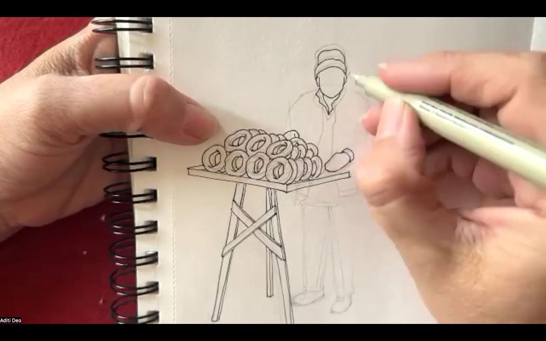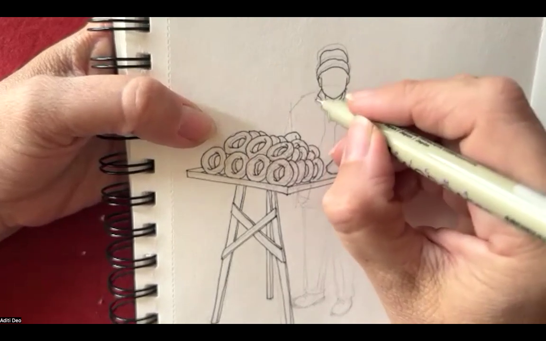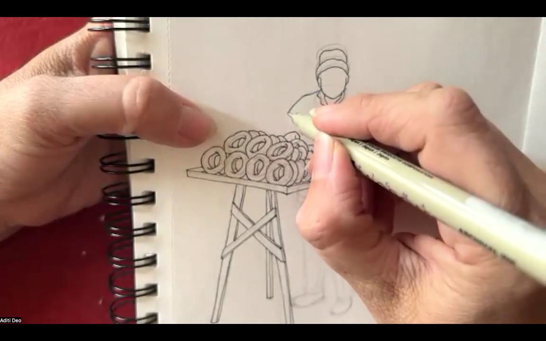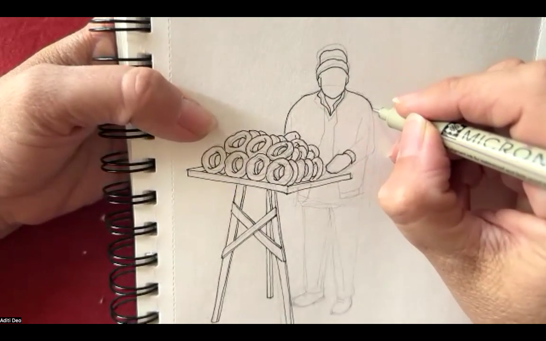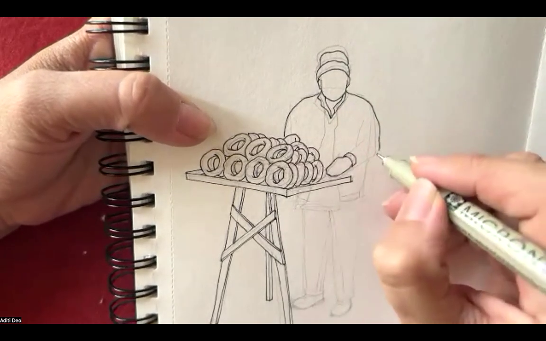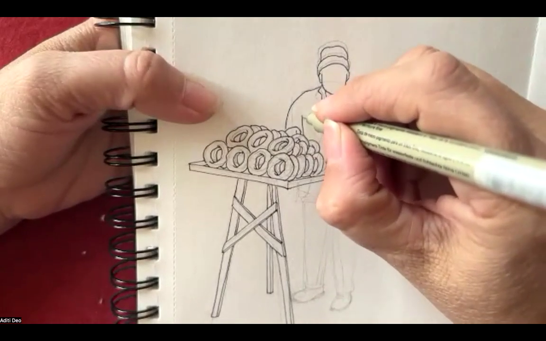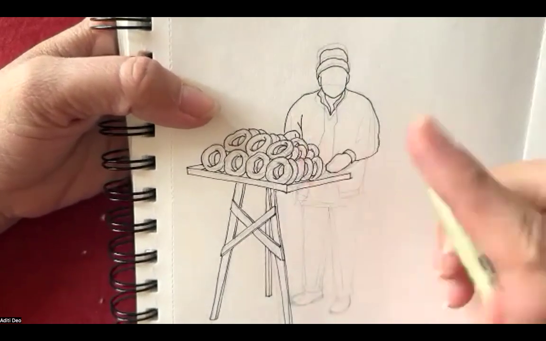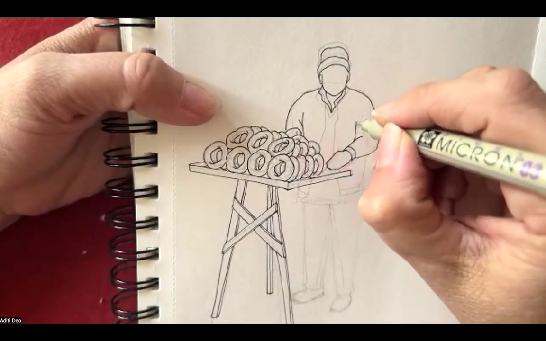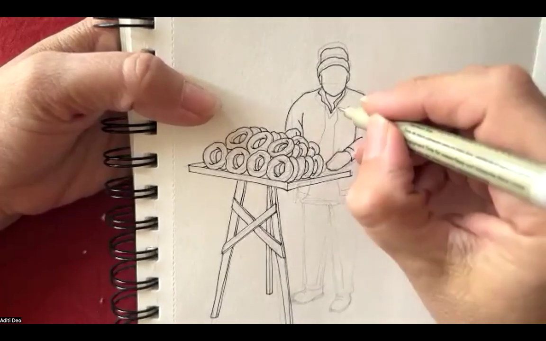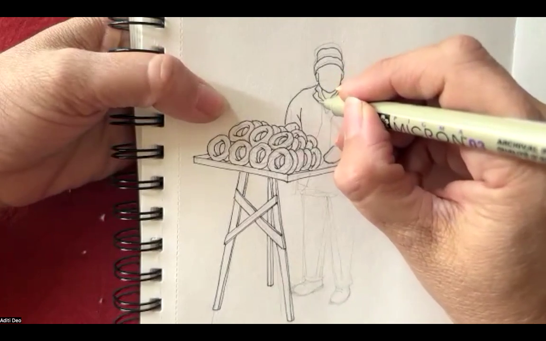Don't even bother whether something is a shirt or a jacket or a sweater or an overcoat, anything. If you see it a certain way, just make it like that. So I'm just making the bulk of the jacket. I'm tempted to make more shapes like that for the arm and the folds, but don't overdo it because the focus has to remain on the bread part.